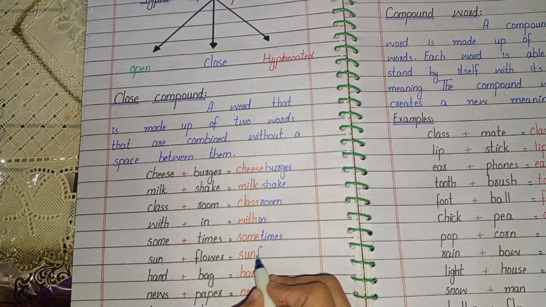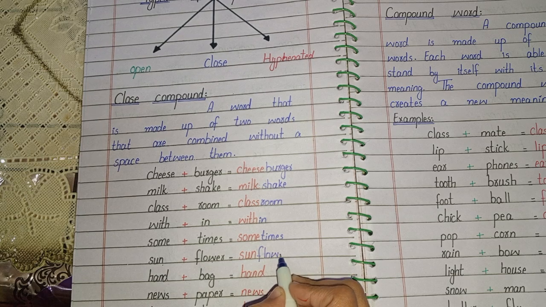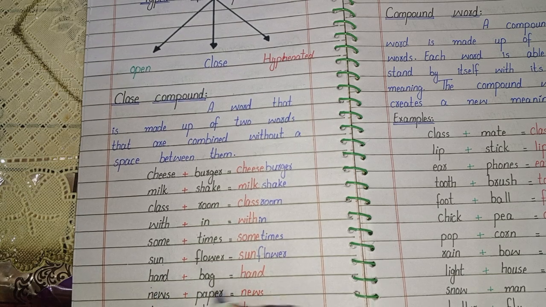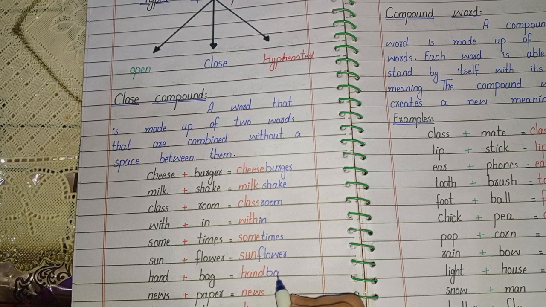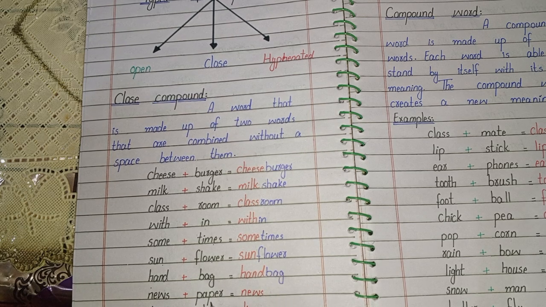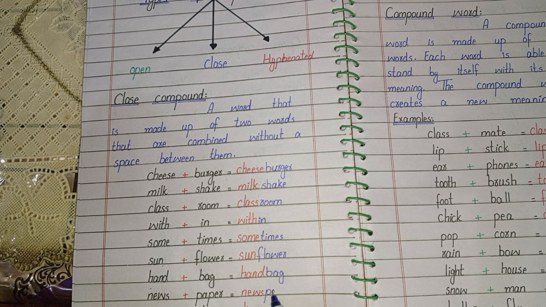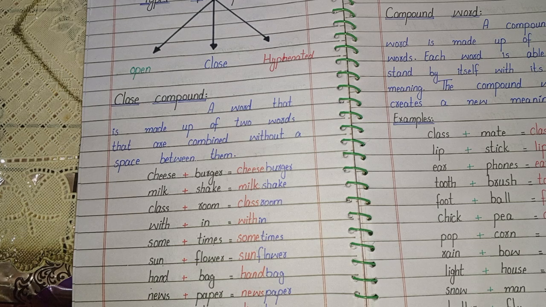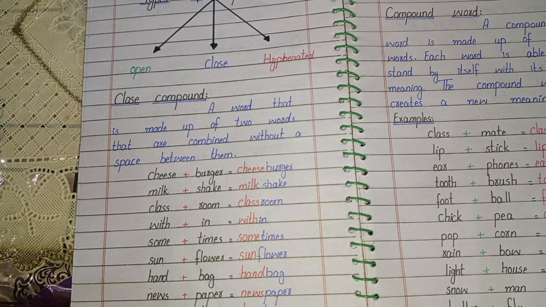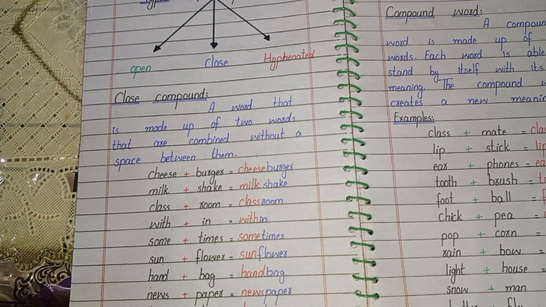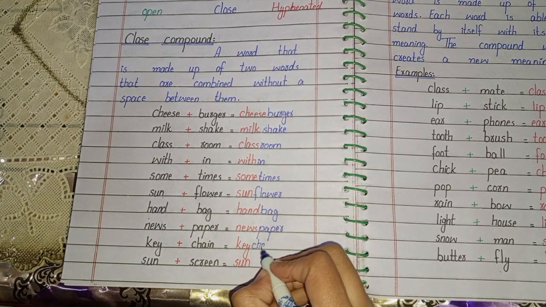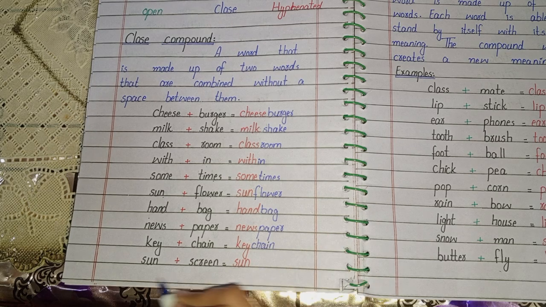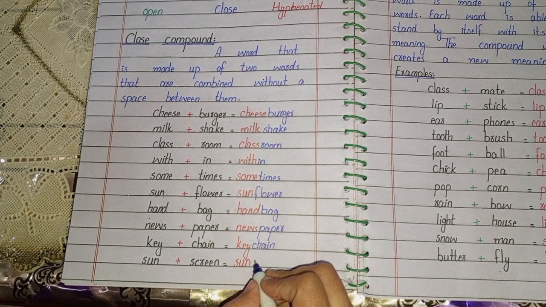Sunflower. Handbag. Newspaper. Keychain. Sunscreen.